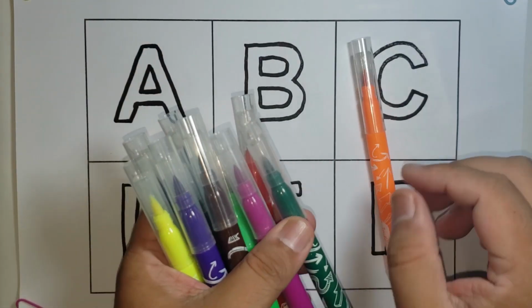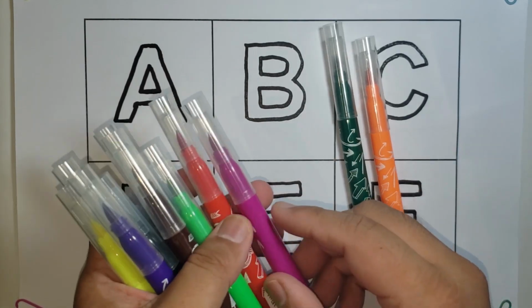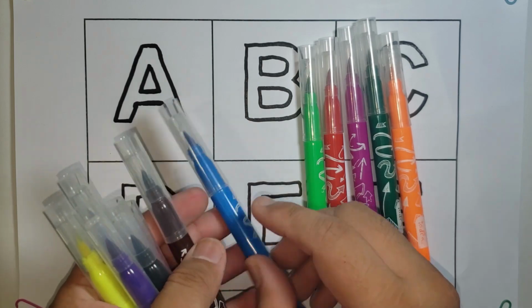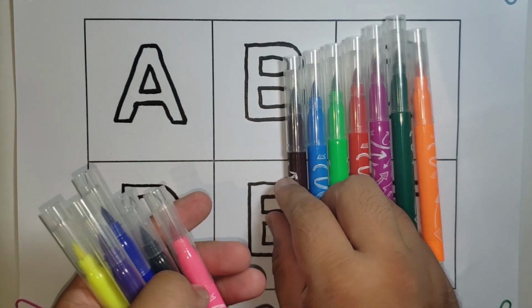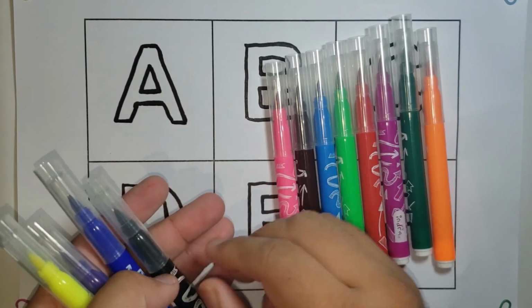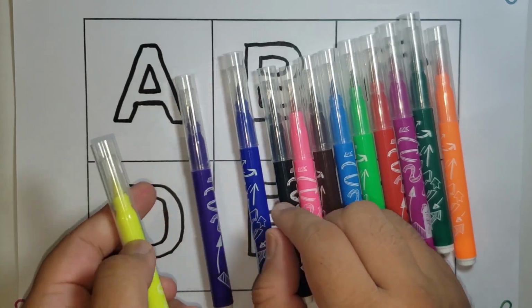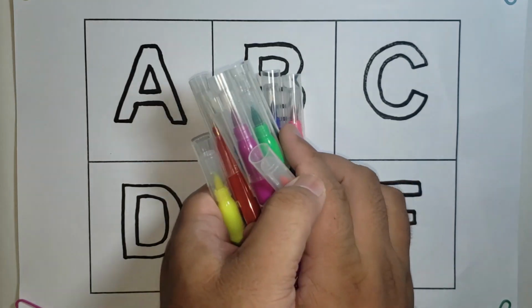Orange color, green color, purple color, red color, parrot green, sky blue, brown, pink, black, dark blue, indigo, yellow. Let's go!